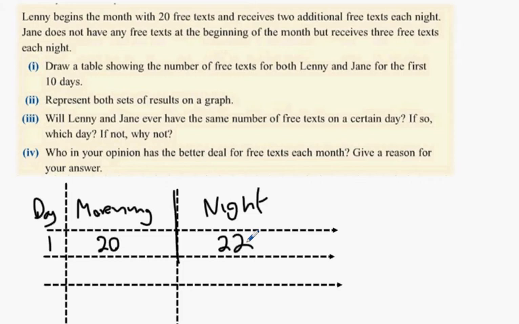See, it didn't specify. Do you get messages the same night, or do you have to wait a day and then you get it the following night? It didn't specify that, so that's why I allowed 2 different answers for this. Okay. Now it is an arithmetic sequence.